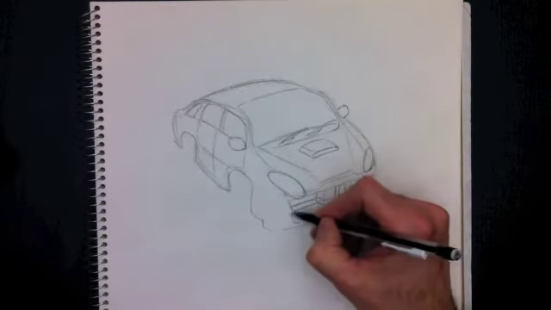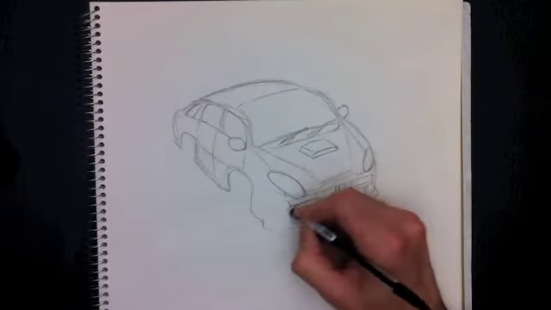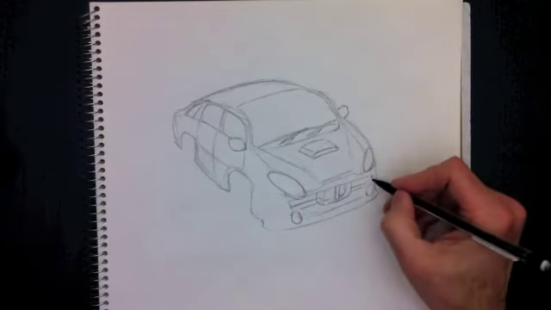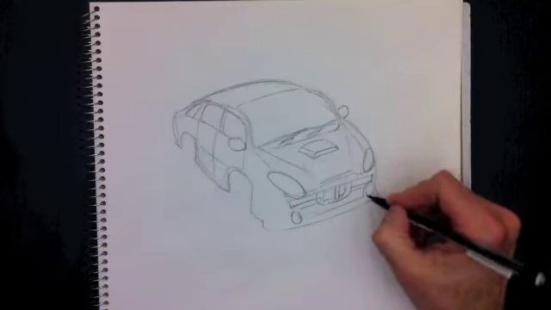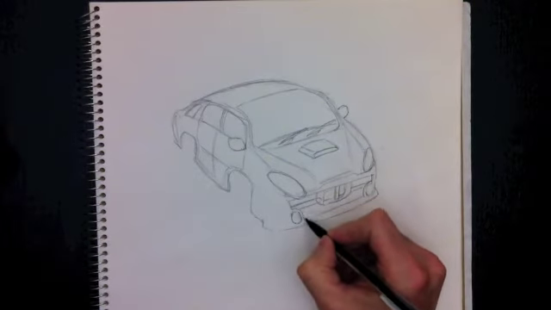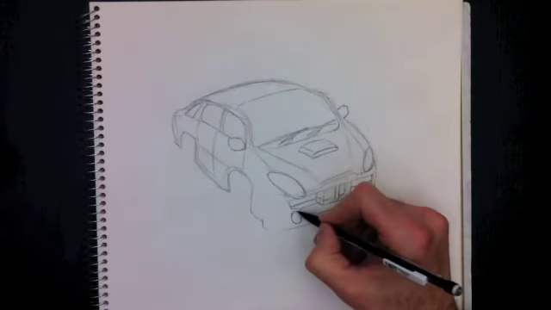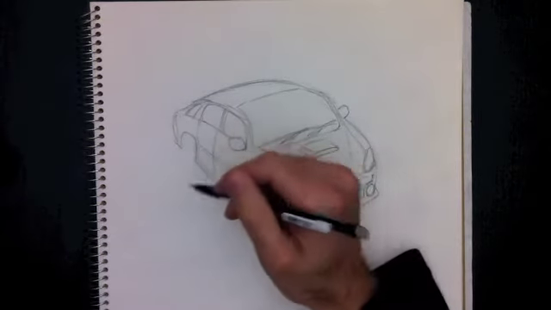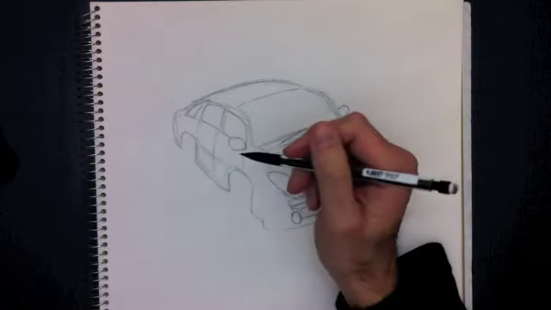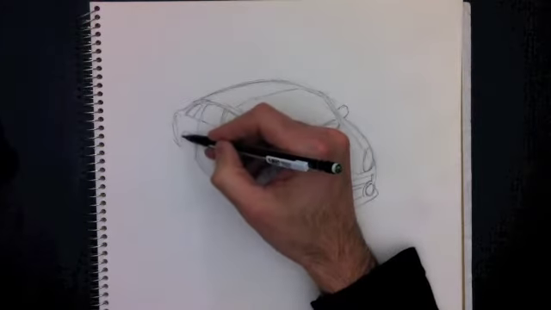And then we want to put in some fog lights, more circles. Erase that in there. And then, redraw the lines just before we draw the tires. And the tires go right here, and they're circles. But before we make circles, I like to draw squares first, and you'll see why.